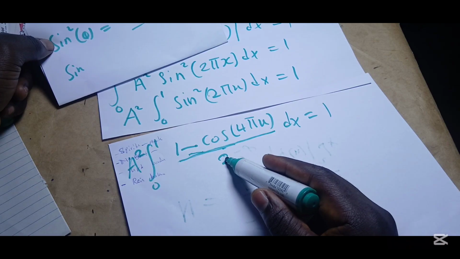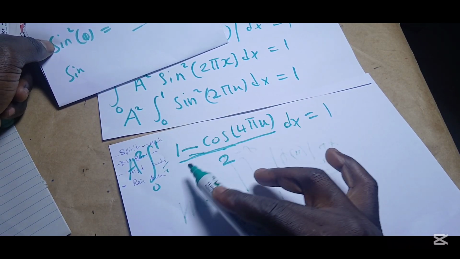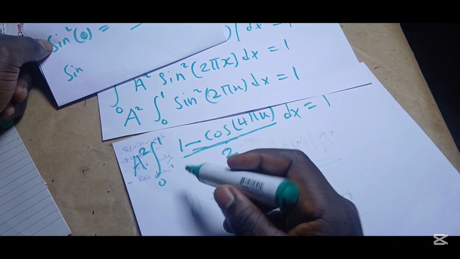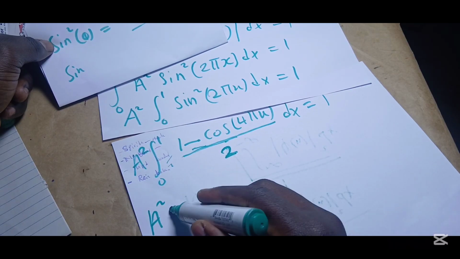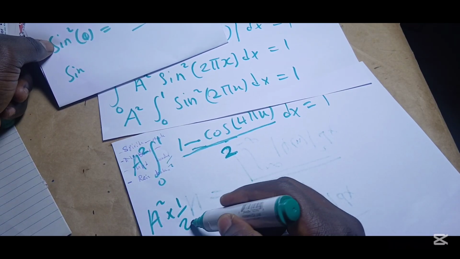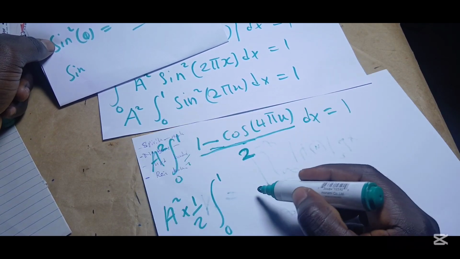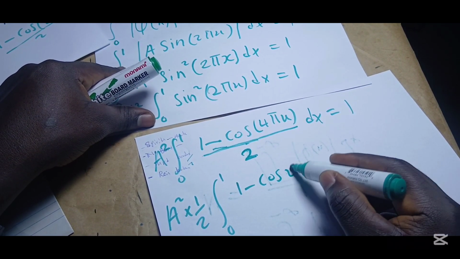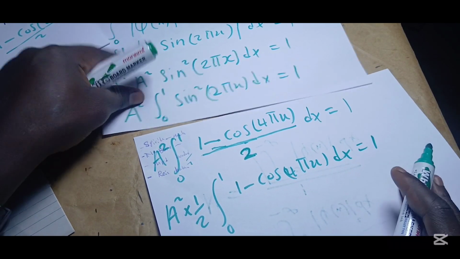Now, this over 2 here is the same as this term multiplying by half, then simplified to be over 2. So we can take half outside, factoring the 2 out. So we can get a squared multiplied by half, integral from 0 to 1 of 1 minus cos 4 pi x dx equals 1.